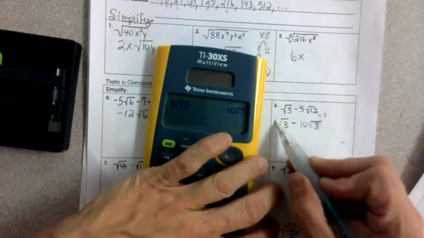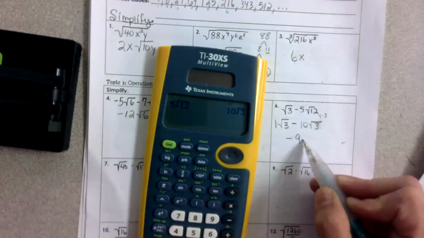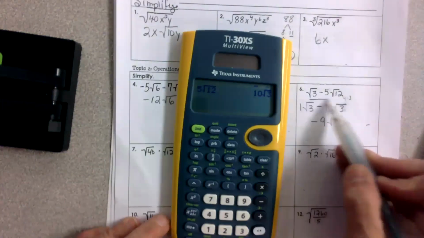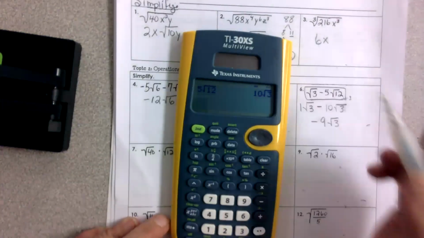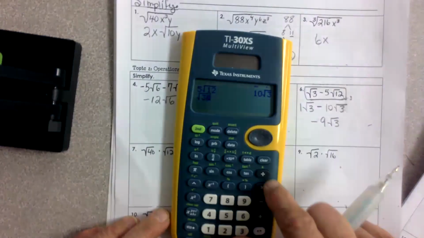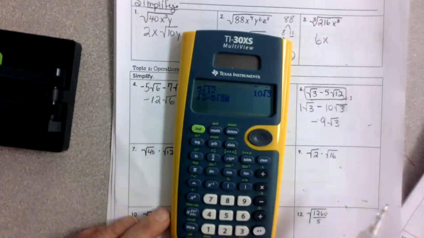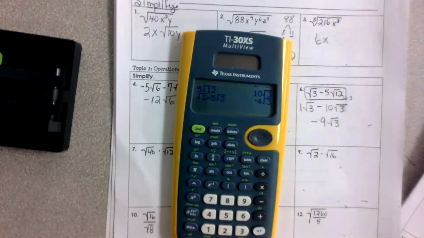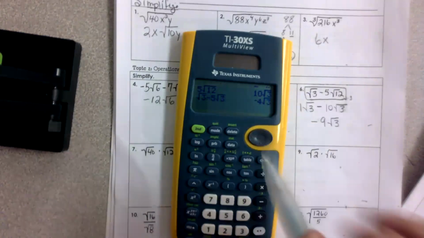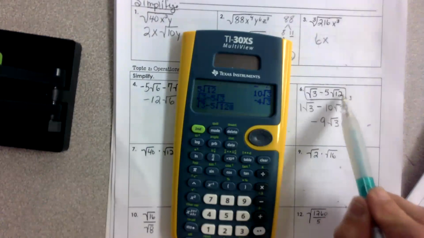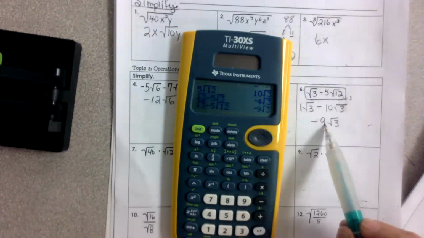And then 1 square root 3 minus 10 square root 3 is negative 9 square root 3. Also, you can just type that straight into the calculator. Oh, I know what I did wrong. That was supposed to be a 12 right there. Square root 3 subtract 5 square root 12 is negative 9 square root 3.